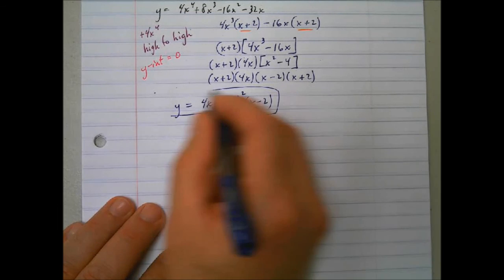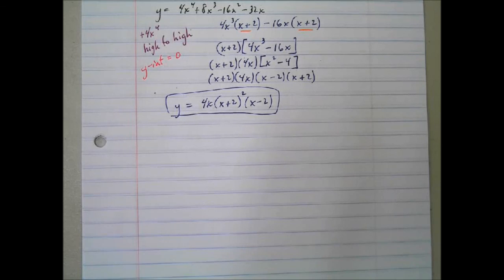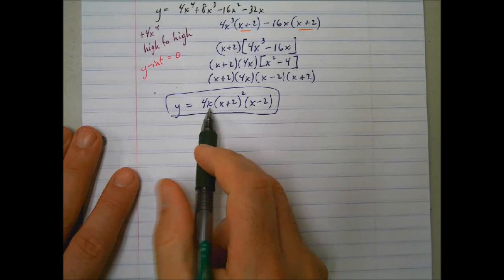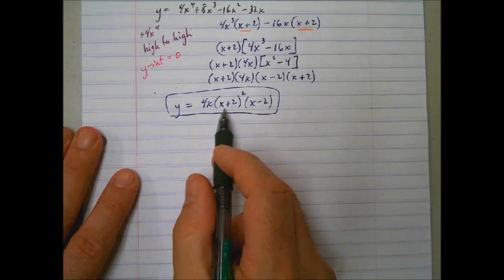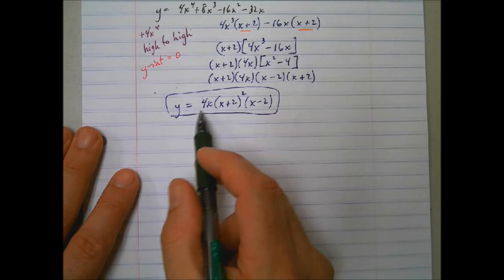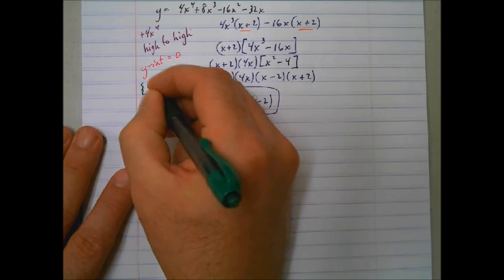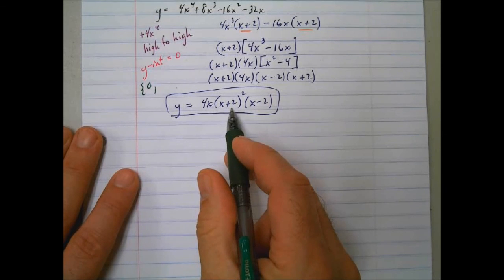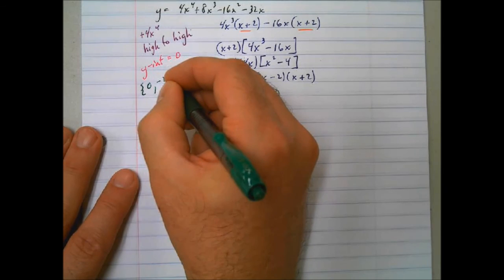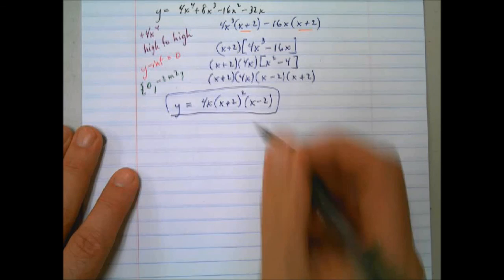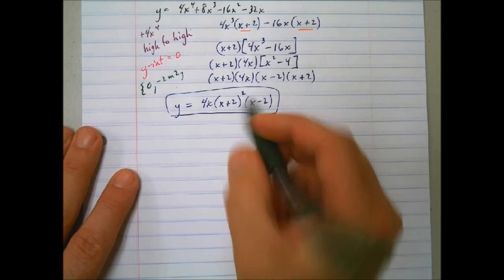So now we can see that the other roots, which are all x-intercepts, they're all real numbers. So we have 0, multiplicity 1. We have negative 2, multiplicity 2. And we have positive 2, multiplicity 1.